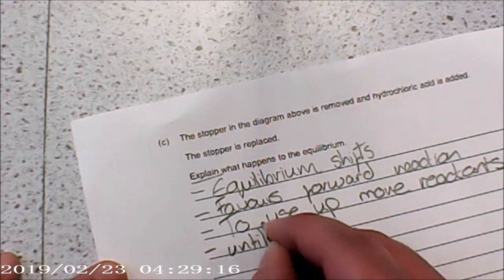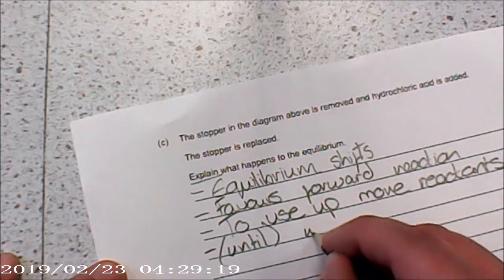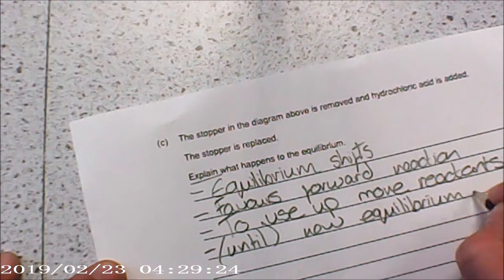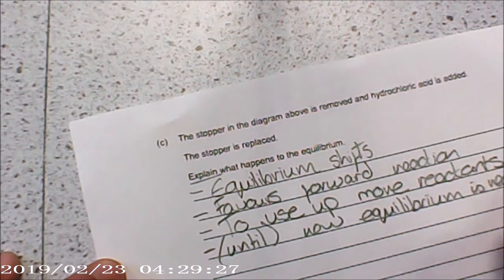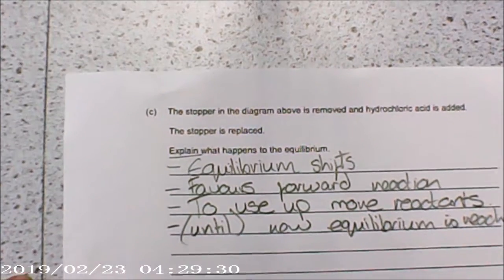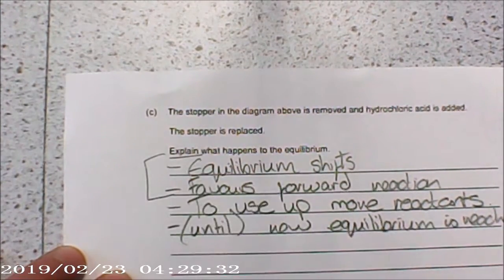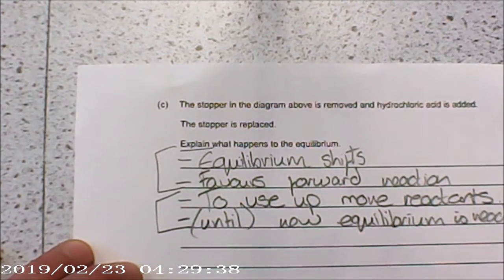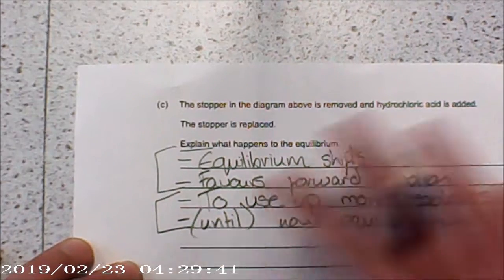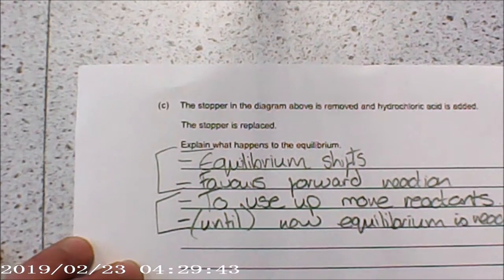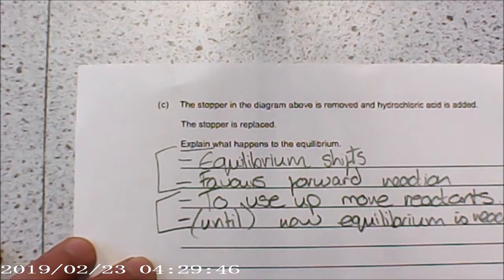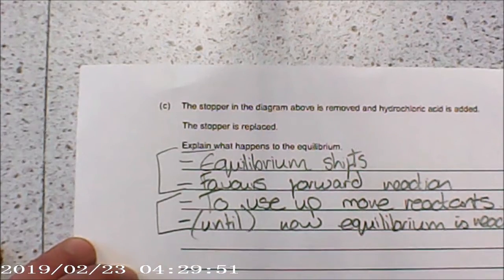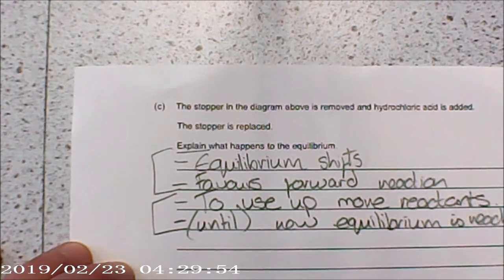You don't have to include the word until. Okay, and that's going to be your 4th mark. So these two are saying what's going to happen, and these two are saying why. So the equilibrium will shift. It's going to favour the forwards reaction, so there's going to be more of the forwards reaction. Why is that? Because it wants to get rid of the reactants, because it wants to use up more reactants. And it'll keep doing that until there's a new equilibrium.